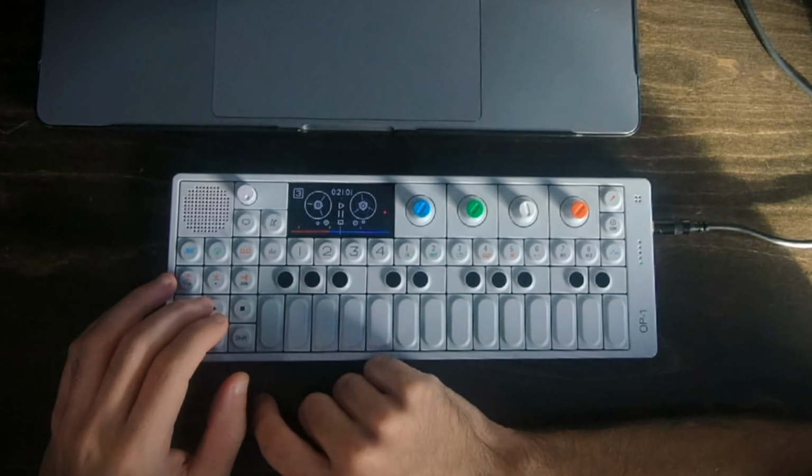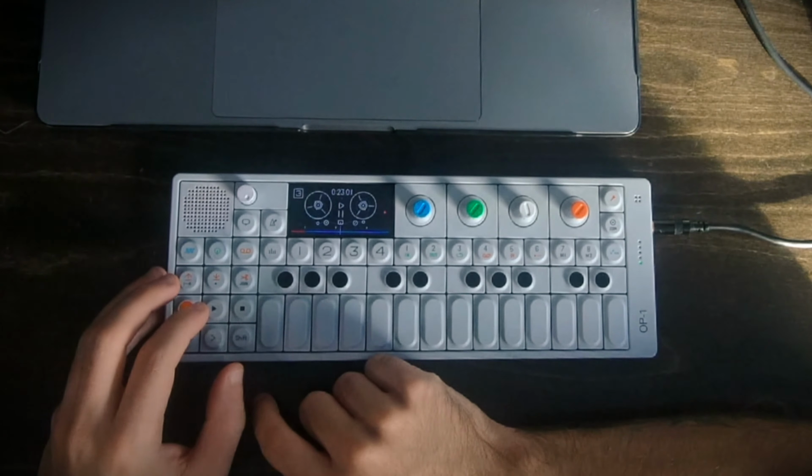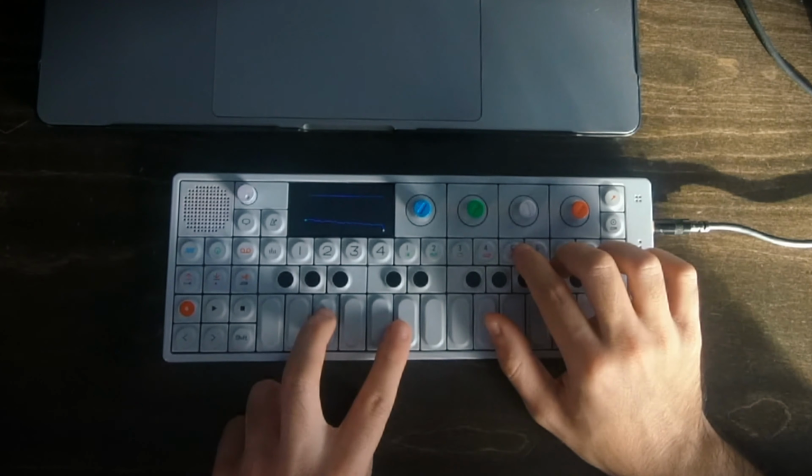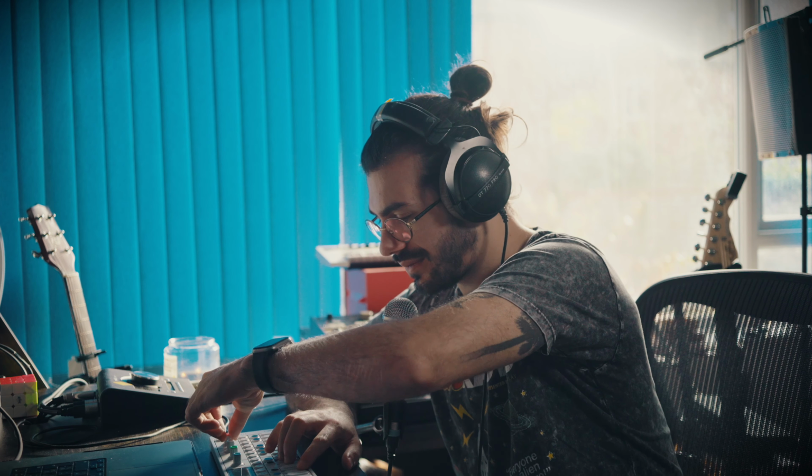Actually, I might keep that bass as well. And maybe on track 4 we can add a nice fun element. Let's see what we've got. That's quite nice. Question is where to put it. I quite like it sitting in the middle of everything, so I might just put it on the bass track.